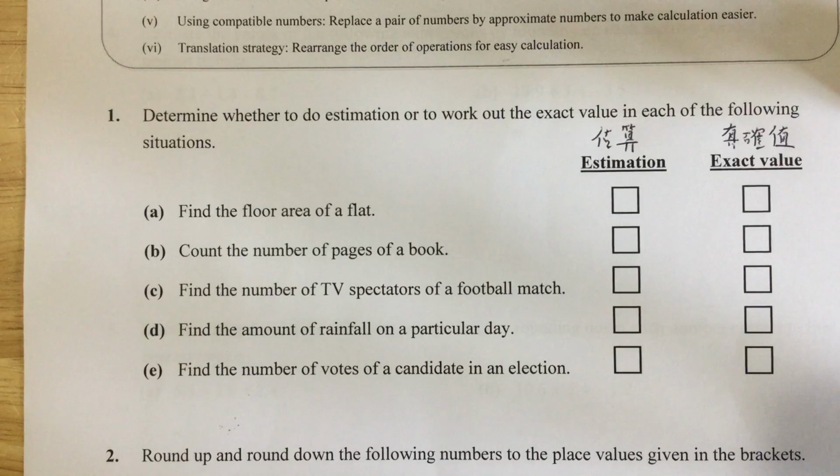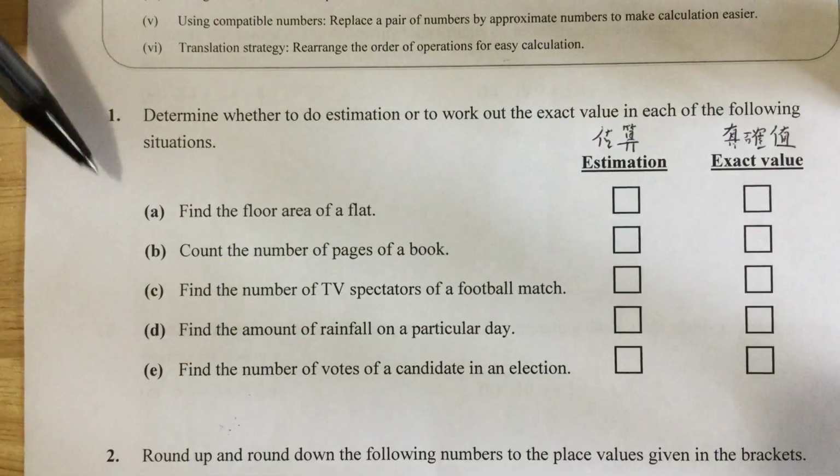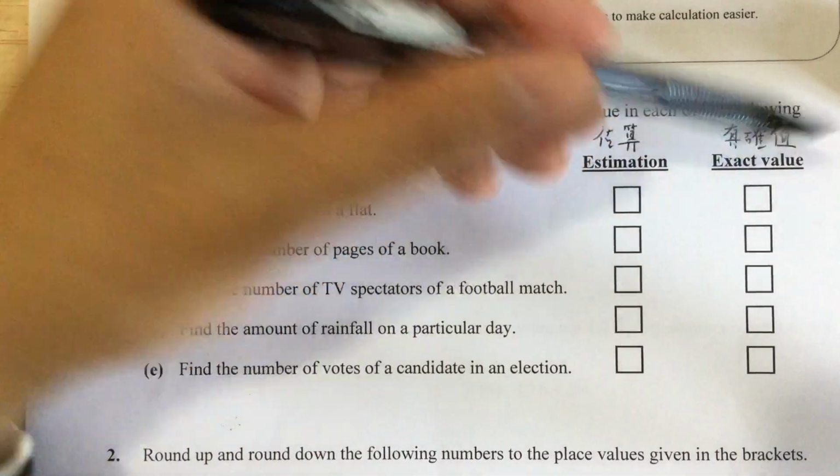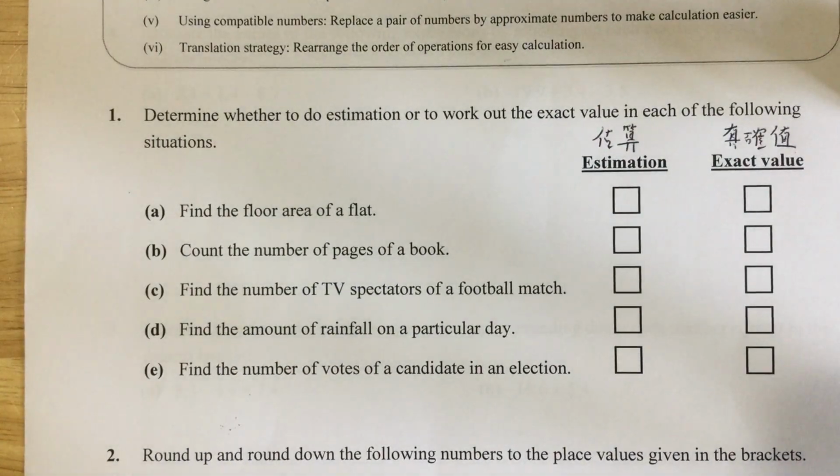So I will give you 15 seconds so you can guess the answer for A to E, estimation or exact value. Okay, now I will tell you the answer. If you have not finished these questions, you can pause the video now.